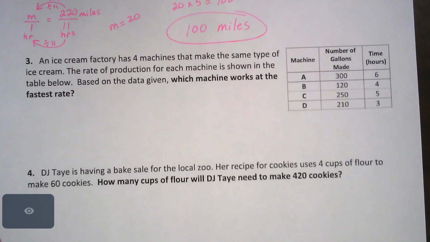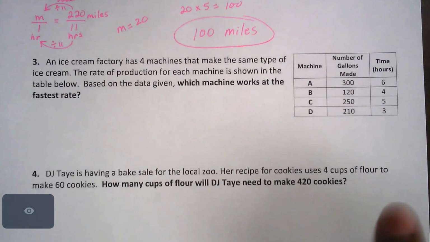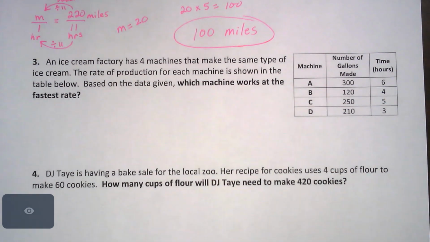Number 3. An ice cream factory has 4 machines that make the same type of ice cream. The rate of production for each machine is shown in the table below. Based on the data given, which machine works at the fastest rate? All right, so let's go ahead. We have that word rate again.